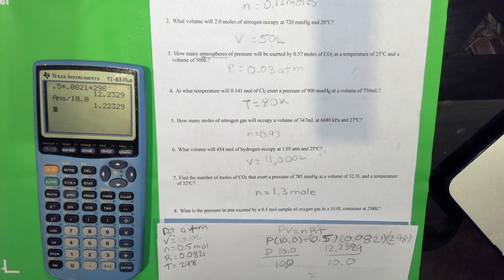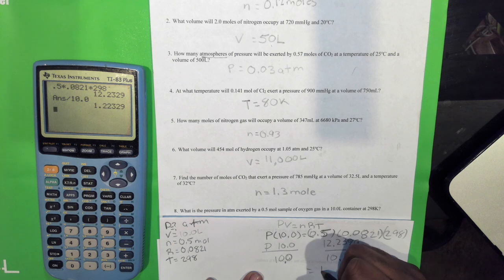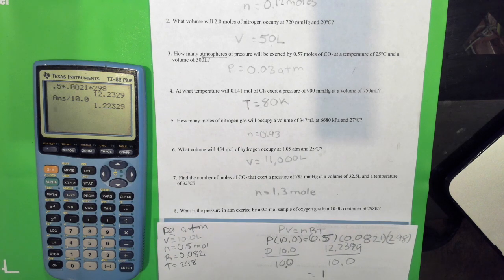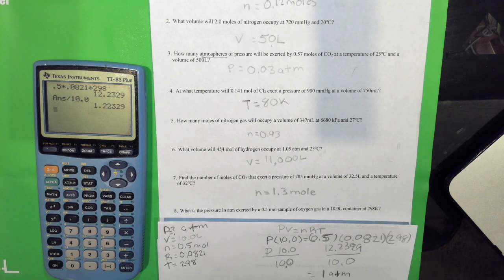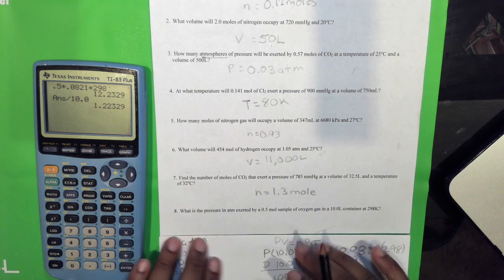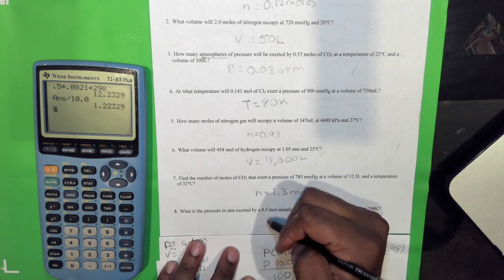Our answer is 1.22329, but we have to round it to the correct number of sig figs. The correct number of sig figs in this problem is just 1, so it's going to be 1 atm. There we go. We've managed to finish all of our problems.